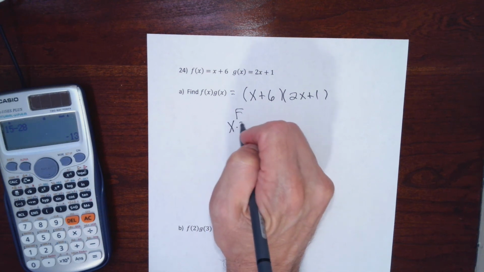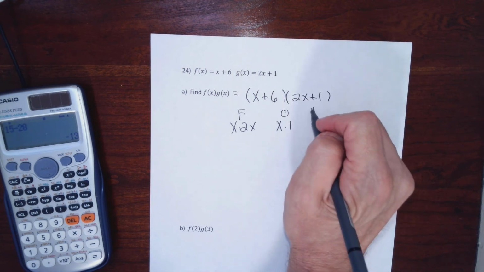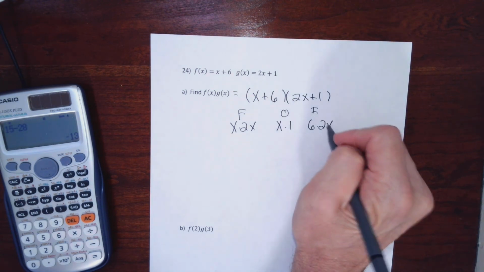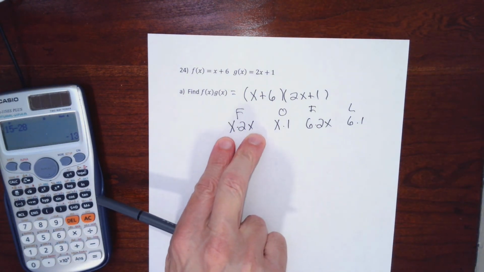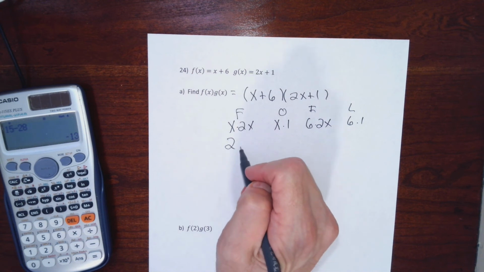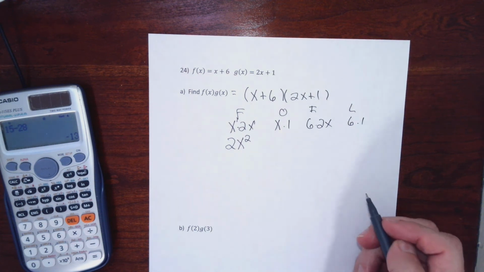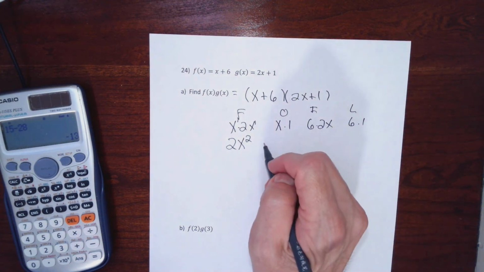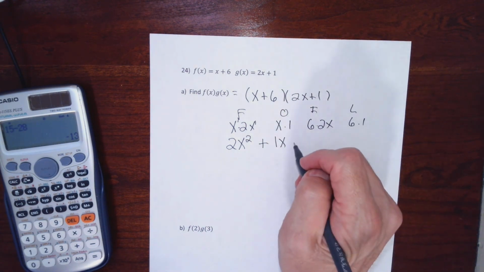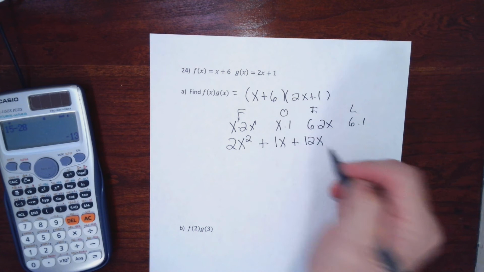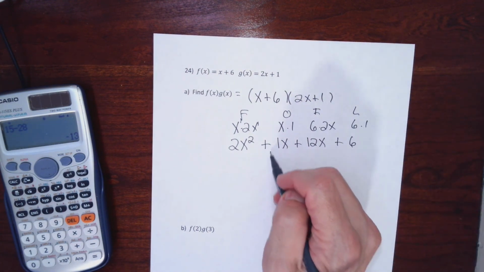First are going to be x times 2x. Outers are going to be x times 1. Inners are going to be 6 times 2x. Lasts are going to be 6 times 1. For the first multiplication, I'm going to leave the 2 as a coefficient. I'm going to add the implied exponents on the x's, and my first term is going to be 2x squared. Second multiplication gives me a positive 1x. I need the plus sign between. Third multiplication gives me a positive 12x. I need the plus sign between. Fourth multiplication gives me a positive 6. I need the plus sign between.